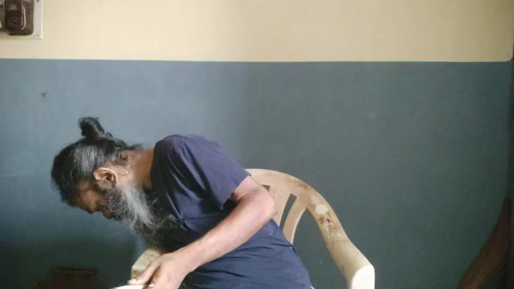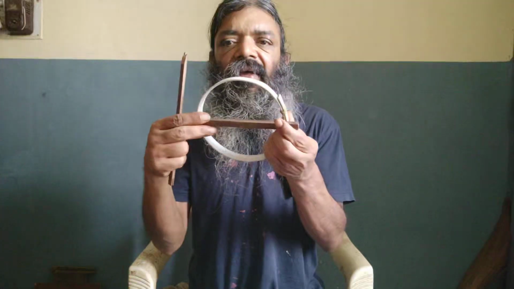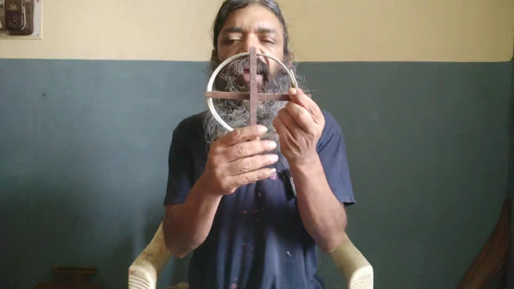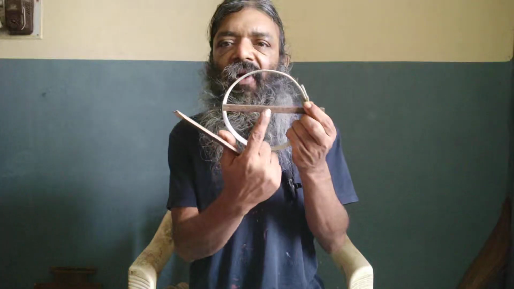If this is a circle and this is the x-axis, and the vertical is the y-axis, now at any point here, this is the origin.